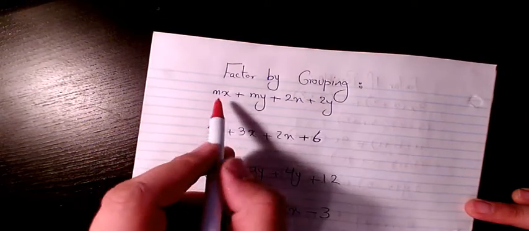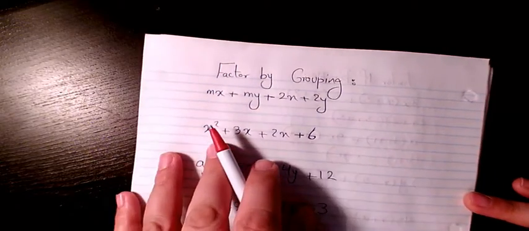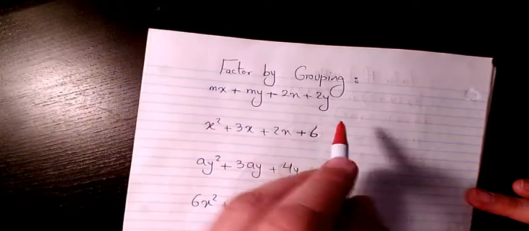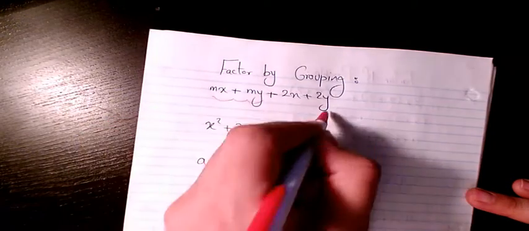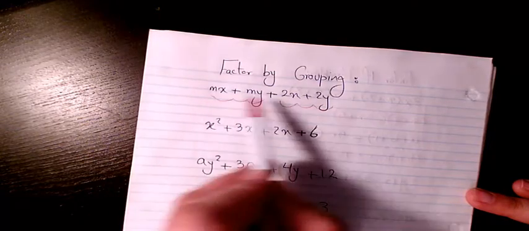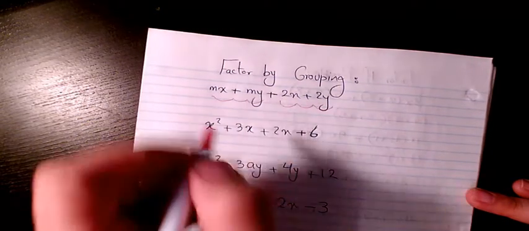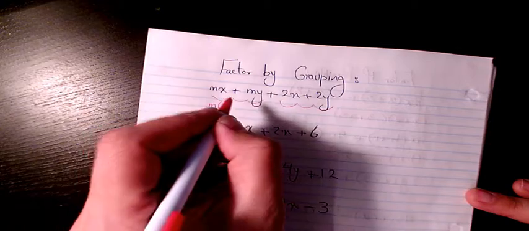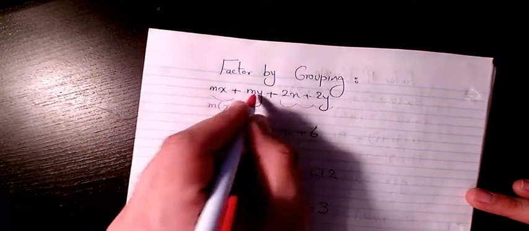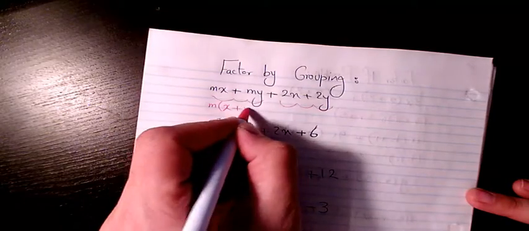So I have mx plus my plus 2x plus 2y. So we need to group them first. How can I do that? We can see for the first two terms m is common, and for the last two terms 2 is common. So I can factor m first. It will be mx divided by m is x plus my divided by m is y.